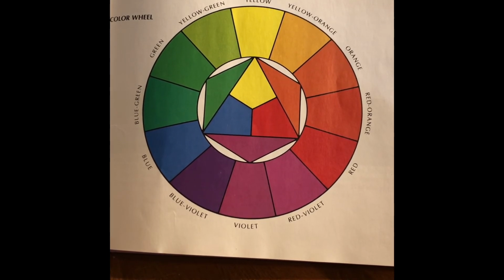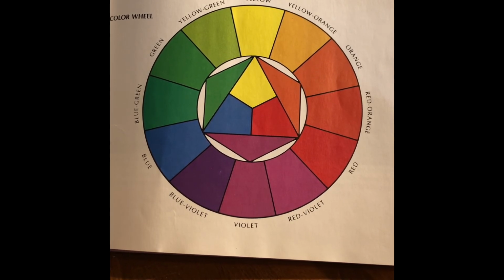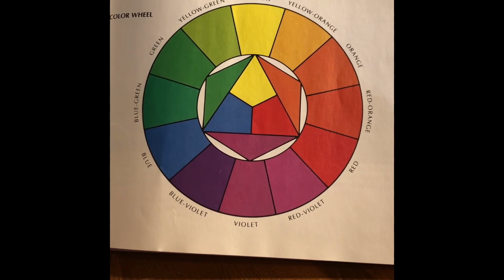And the intensity is the brightness or purity of a color. A pure hue is in its brightest form and is the most intense color. The addition of a complementary color, a hue that is opposite another hue on the color wheel, dulls the intensity.